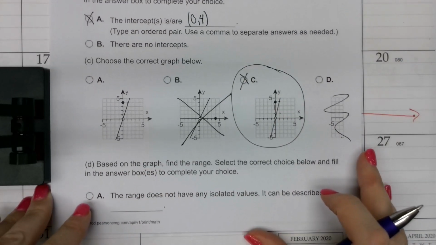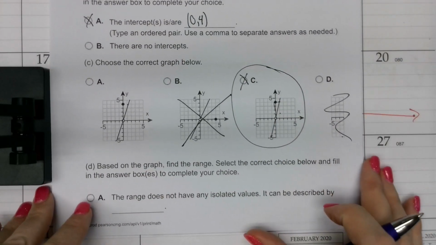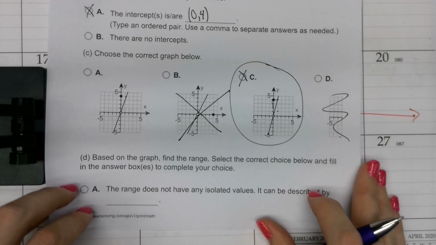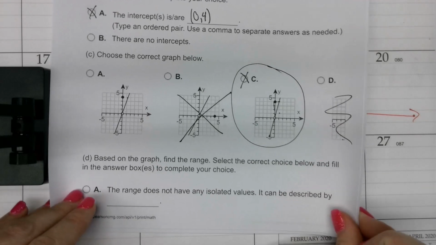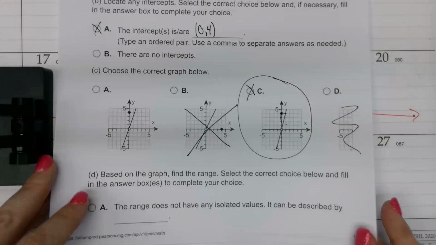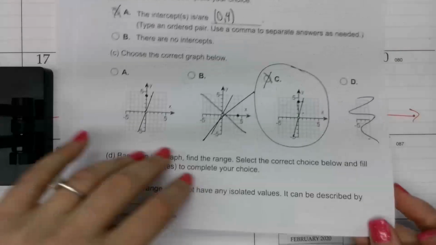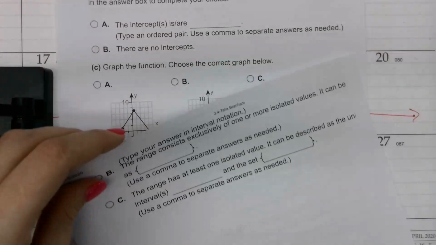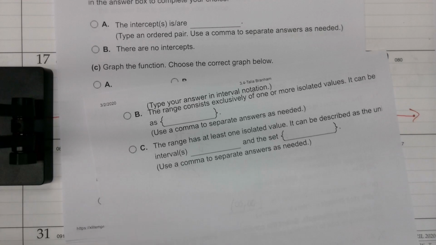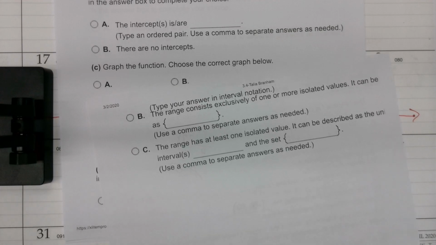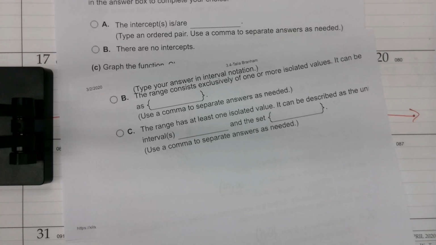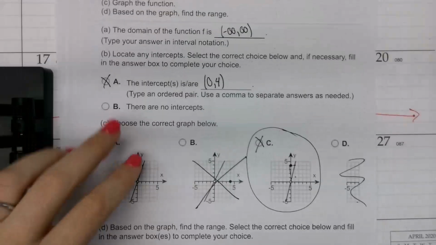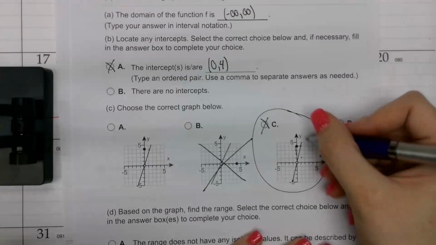The range does not have any isolated values it can be described as. So when you're doing this one, the hardest thing is just figuring out which one you're going to use. The range consists exclusively of one or more isolated values. We don't have an isolated value. The range has at least one okay. So we're going to use this one, but we're going to write it in interval notation.